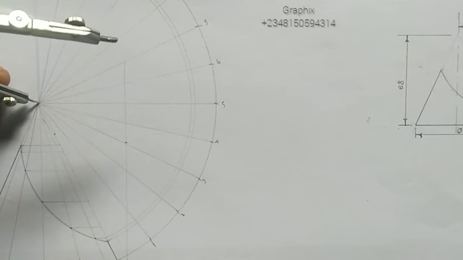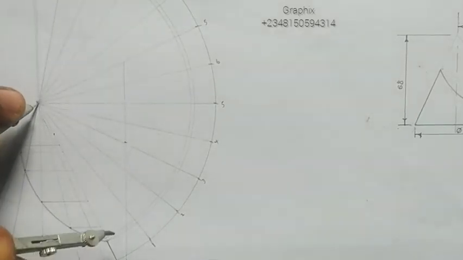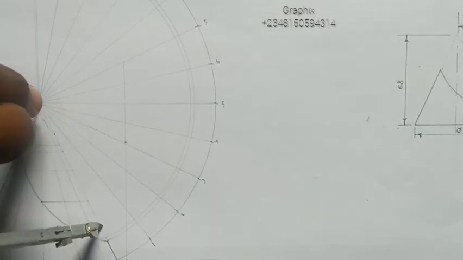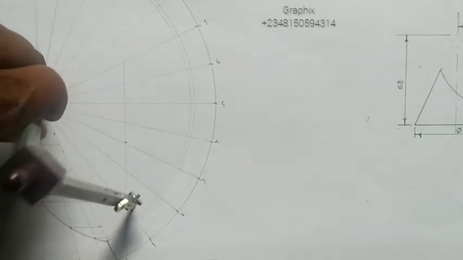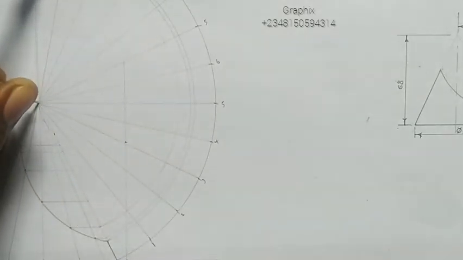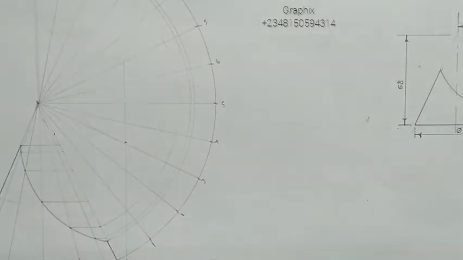You do the same thing from the next point here, which is this, and you draw your arc to touch the top. Let me show you.